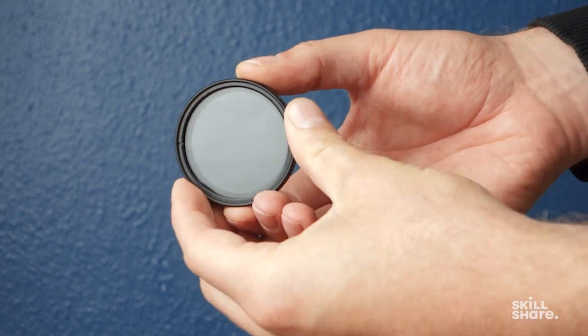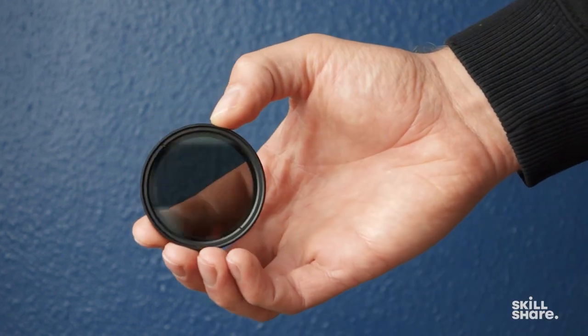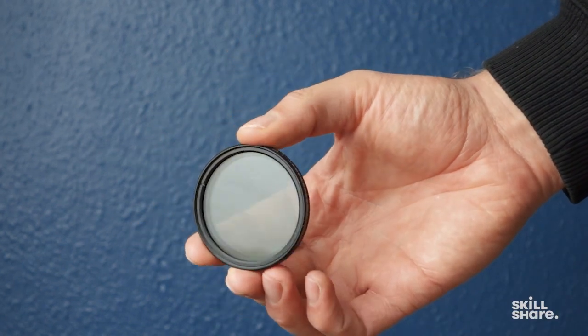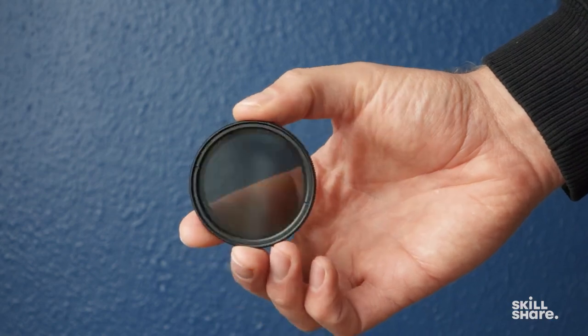So now quickly, I just want to mention again what an ND filter actually is. There are certain filters and things you can screw on in front of your lens to change the picture, or to change the light that enters the lens, right? ND filters are called neutral density filters, and what they basically do is make the image darker.